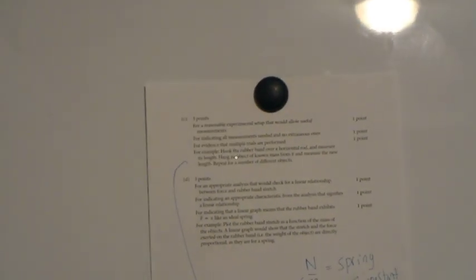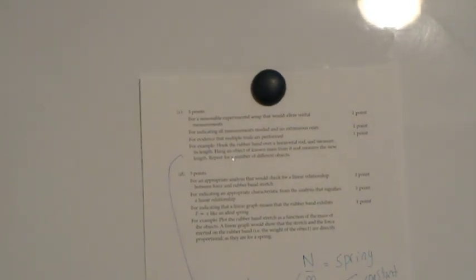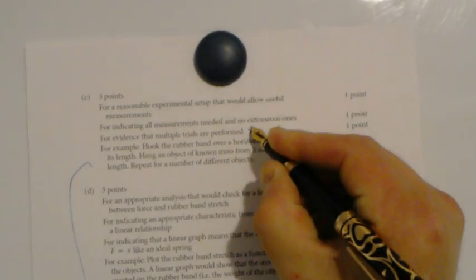Reasonable experimental setup allows useful measurements, indicating all measurements and no extraneous ones. And evidence that multiple trials were performed. Remember, we said that's quite important to eliminate human error.